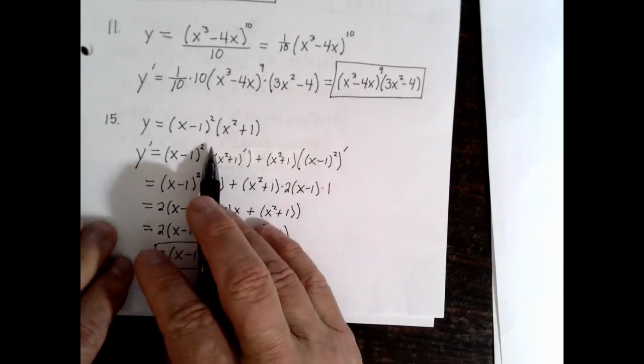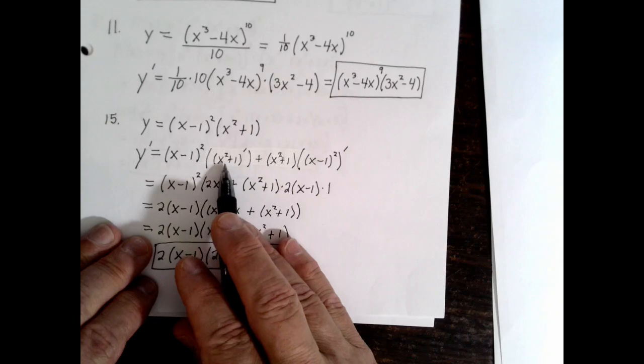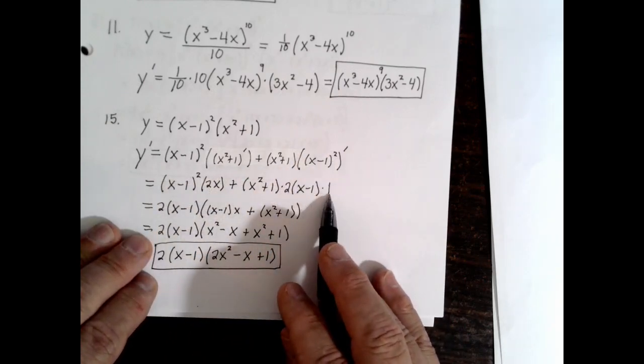This is your product rule. So you've got the first times the derivative of the second plus the second times the derivative of the first, and when you take the derivative of the second, you just get 2x. When you take the derivative of that, you get 2 times that, and then the derivative of what's inside is just a 1.